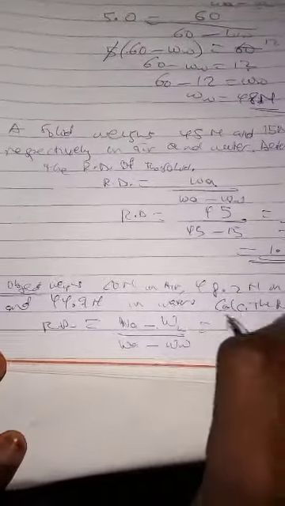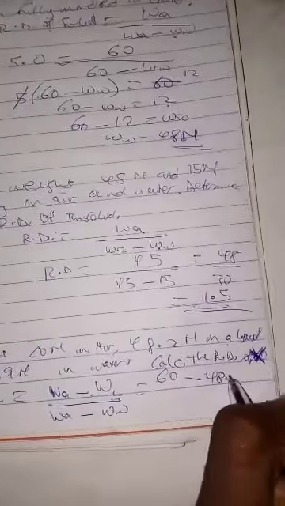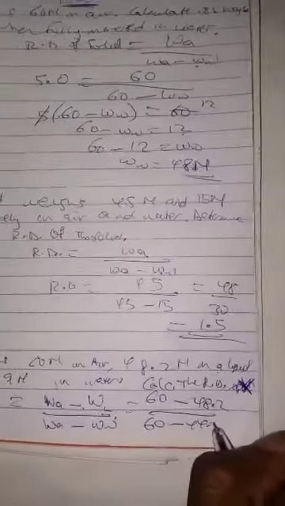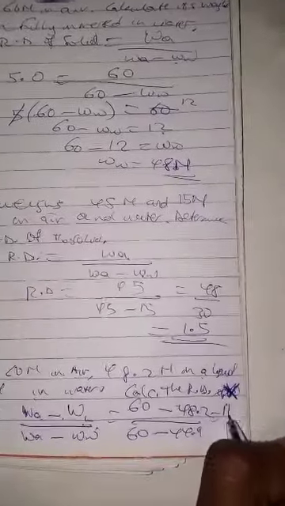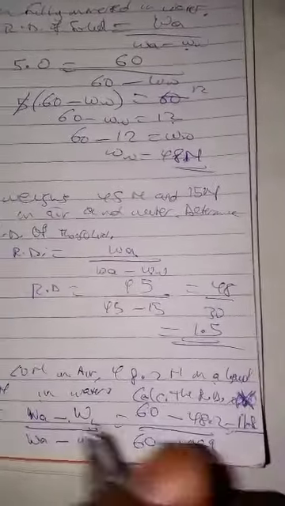What's weight in air? 60 Newton. What's weight in liquid? 48.2. What's weight in air? 60 Newton. What's weight in water? 44.9 Newton. 60 minus 48.2 will give you 11.8. Are you following? 60 minus 44.9 will give you 15.1. So just divide 11.8 by 15.1. That will give you 0.782. That's my answer. Up to this level, are you parents confused?